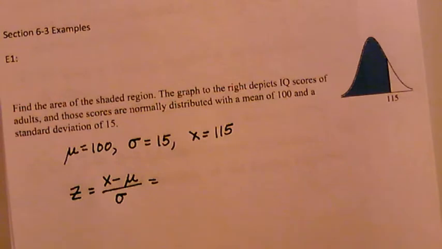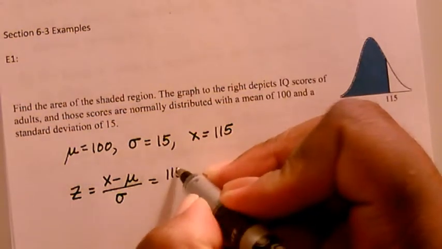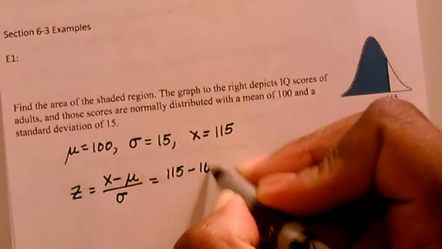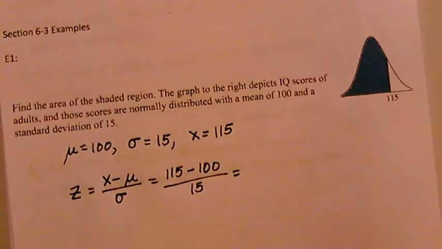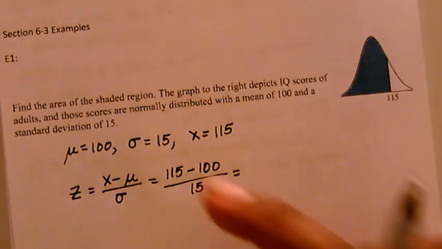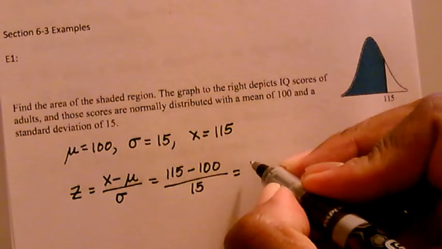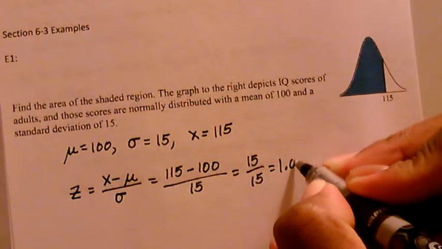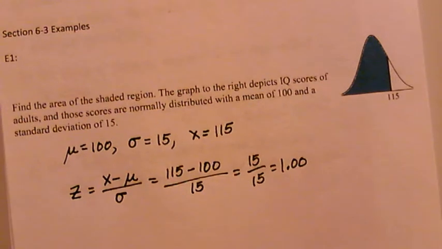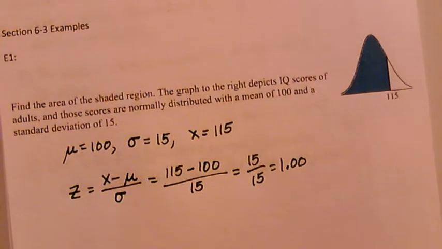Here, x is 115 minus mu, which is 100, divided by sigma, which is 15. Okay, simplify the numerator: 115 minus 100 gives you 15, and then 15 divided by 15 is 1.00. So the z value to two decimal places is 1.00.